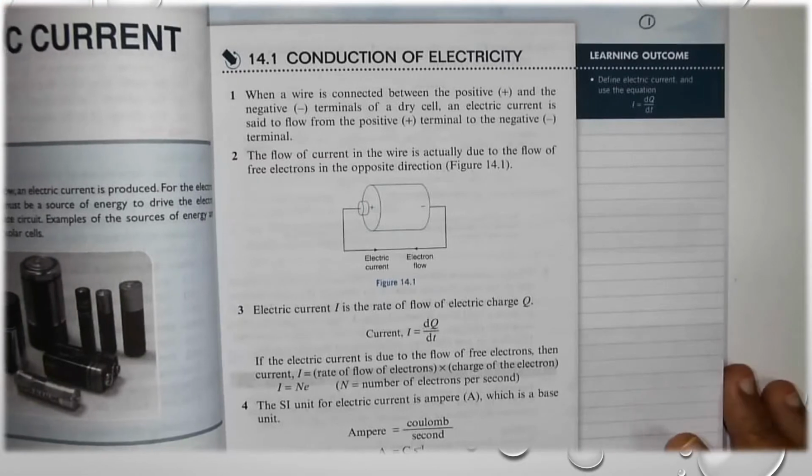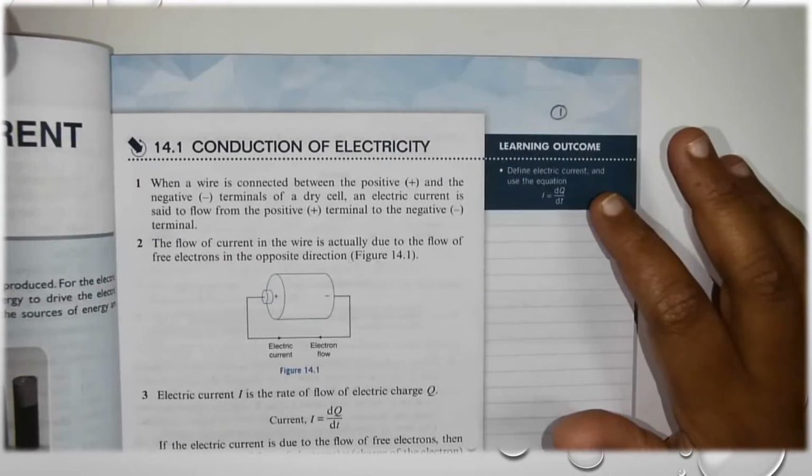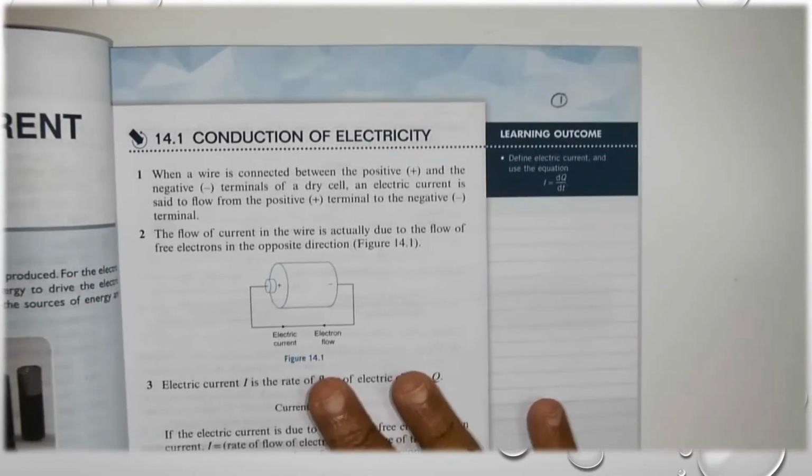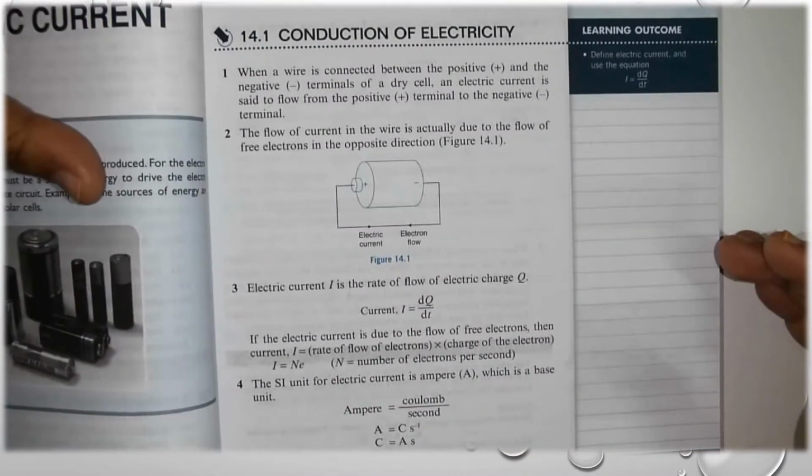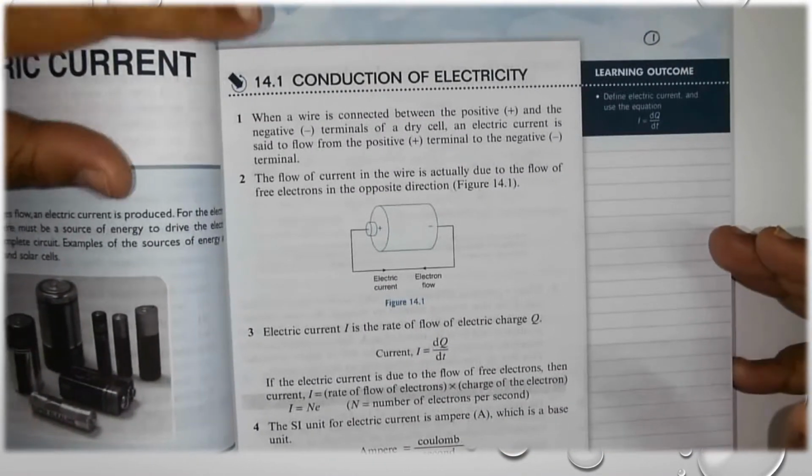Today I'm going to teach you all about how to define electric current and use the equation. It's on page 77 of your Oxford Fajar book. Now let's look at this.